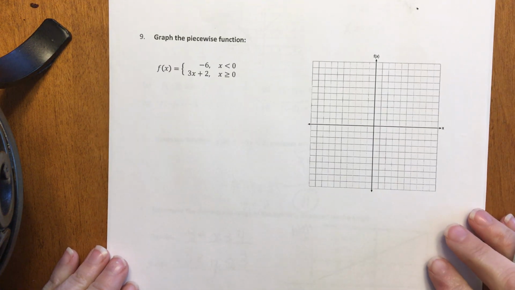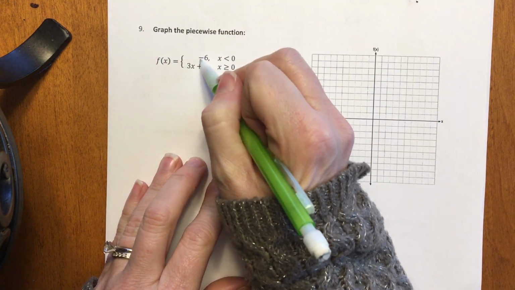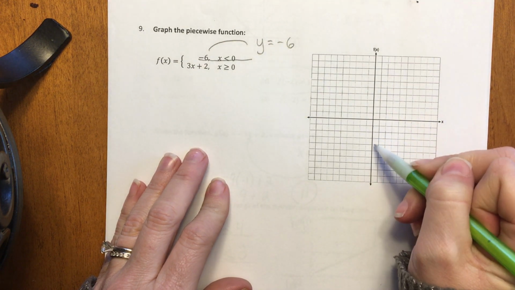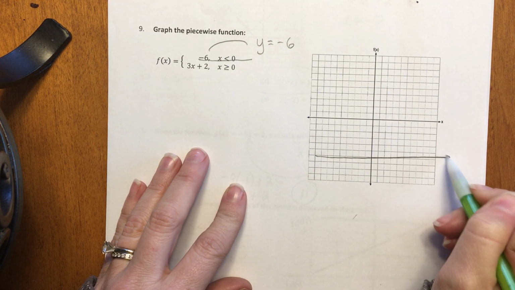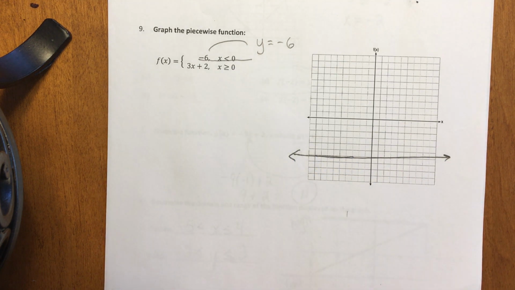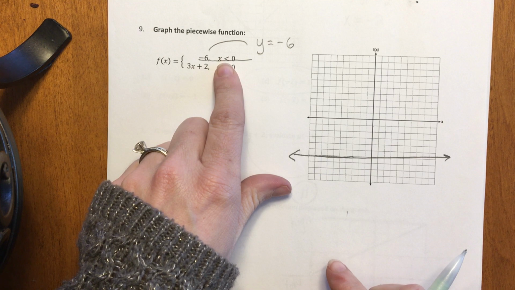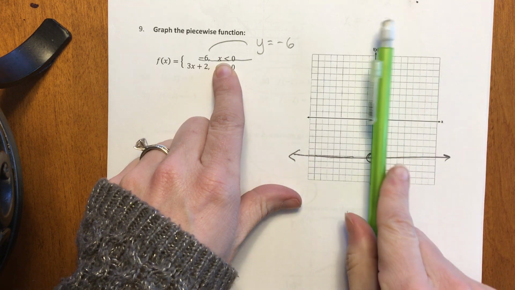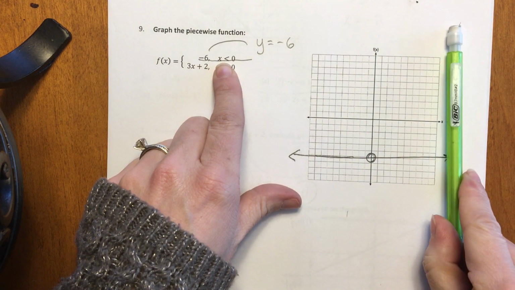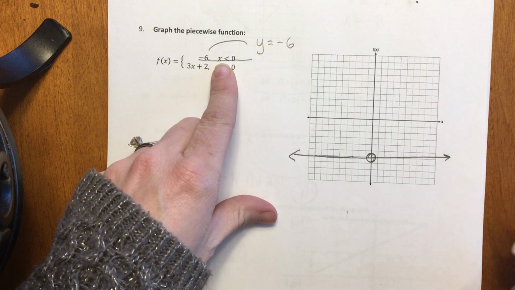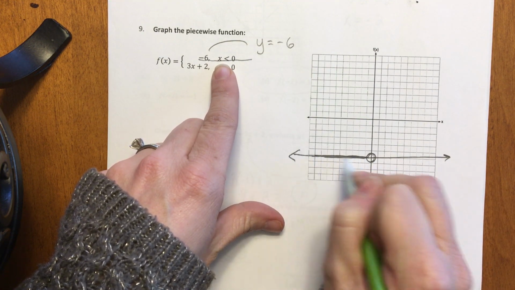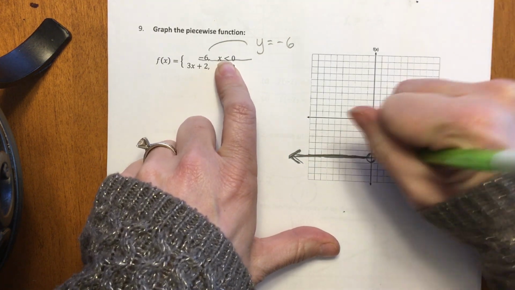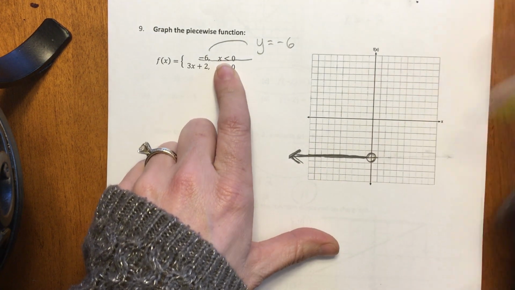Last one, another piecewise, which is a more typical one. The first one, this is the line y equals negative 6. 1, 2, 3, 4, 5, 6. That's this line right here. But we don't want the whole line. We want when x's are less than 0. So that's here. This is when x is 0. Now think about less than 0. Is that this side or to the left? The numbers to the left of 0 are the numbers that are less than 0. So I erase this side. I only want to keep that left side of the line.